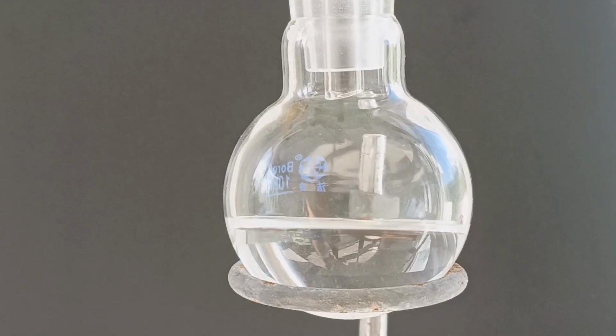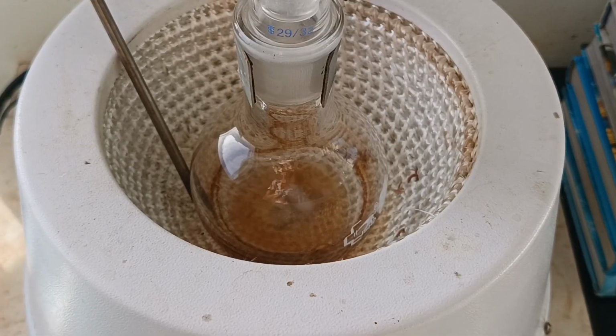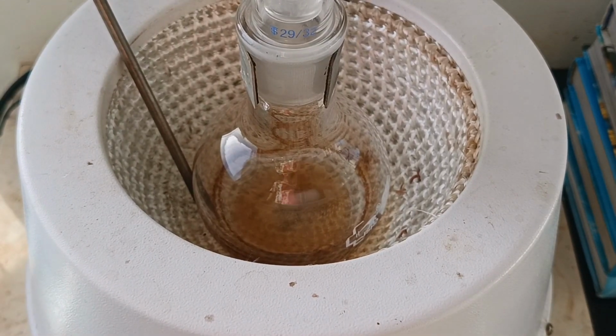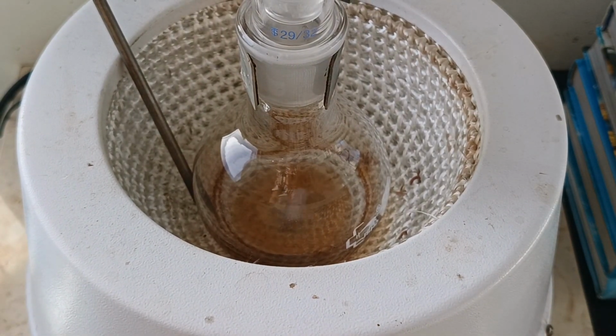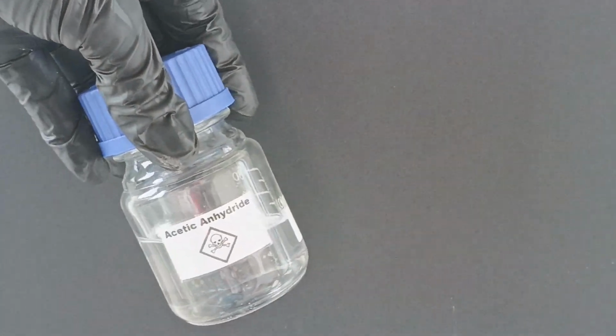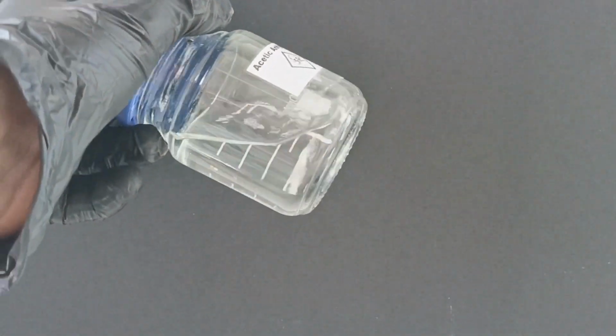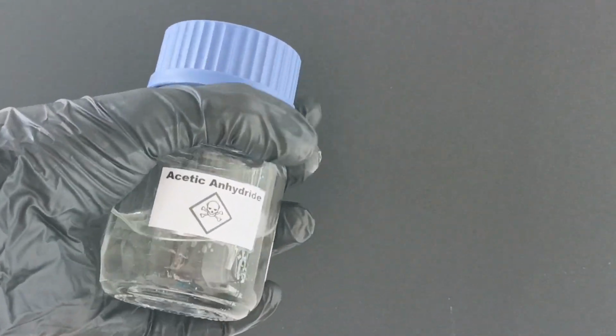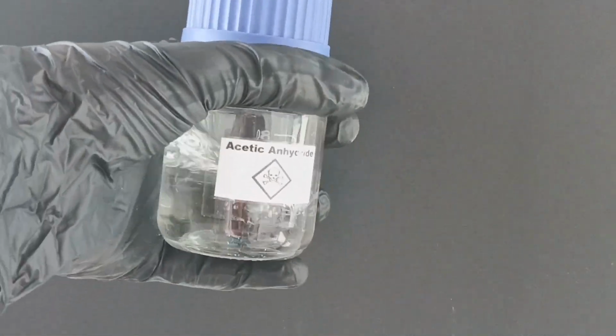I then transfer my distillate back into its bottle. In the distillation flask, I was left with a few milliliters of dark orange oil. This can be discarded. I now have a little over 50 ml of pure acetic anhydride. I can now start filming part 3 of my synthesis, and it'll be out in a couple weeks.